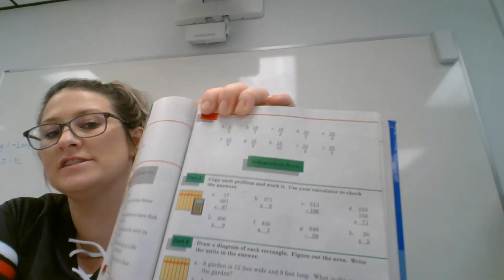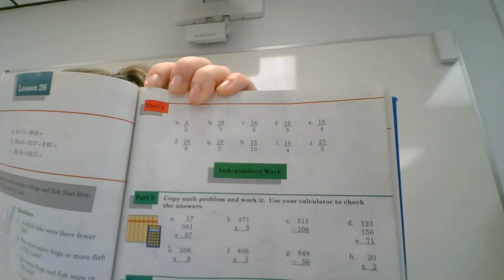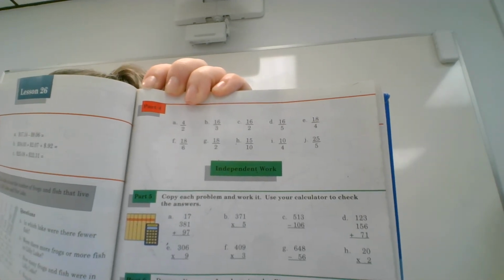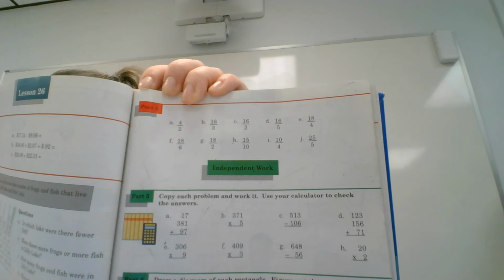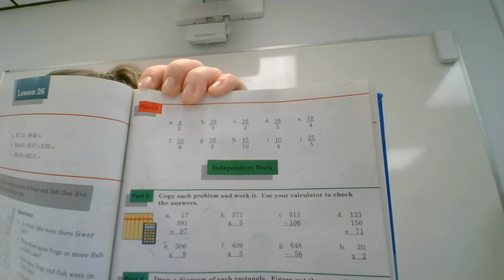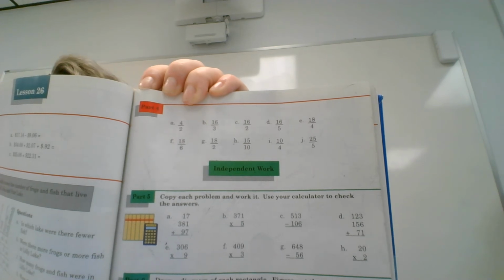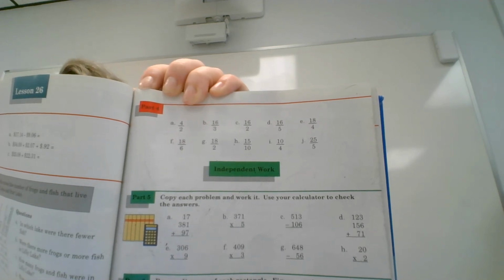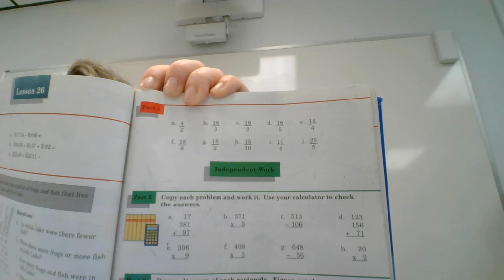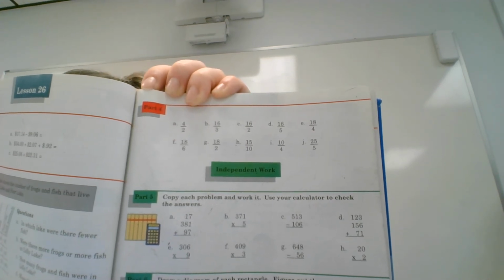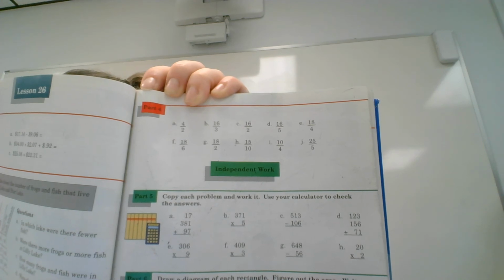Some of these fractions in part 4 equal a whole number. Other fractions don't. They're between whole numbers. Copy each fraction that does equal a whole number and complete the equation to show the number it equals. You are only writing the problem down that will equal a whole number.